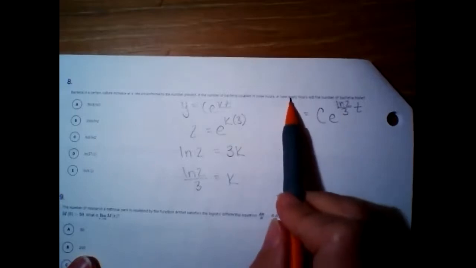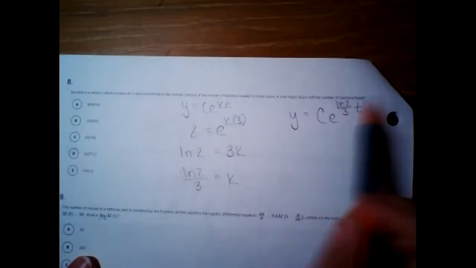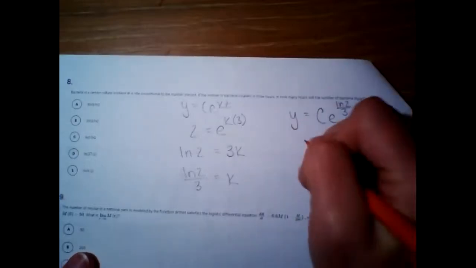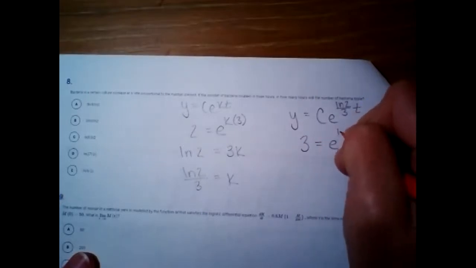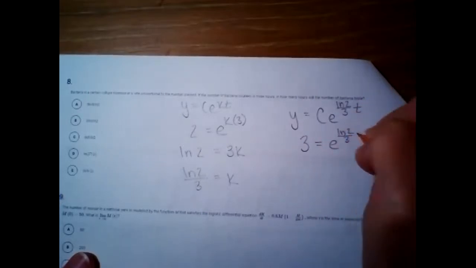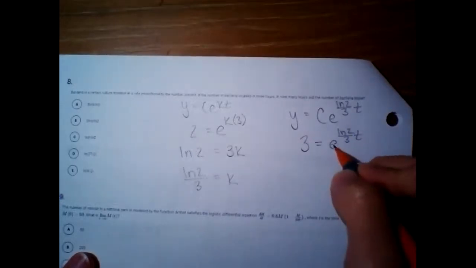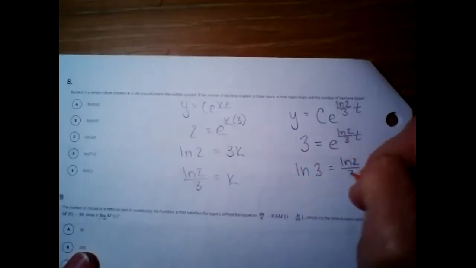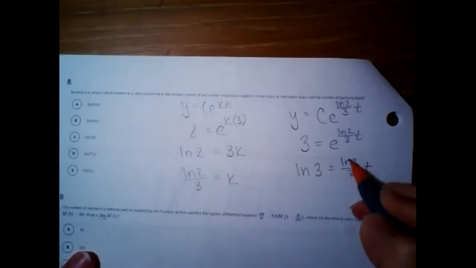And then the question is, how many hours, so we're looking for time, will it take for it to triple? So whatever this starting amount is, we want it to triple. So we would have 3e to the, all of this, times time. And then we're going to ln both sides to get rid of the e. And then to move this over, we would multiply by the reciprocal.